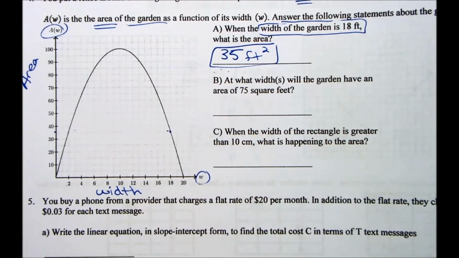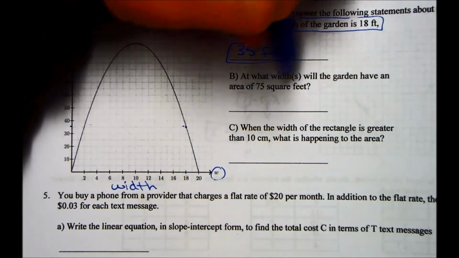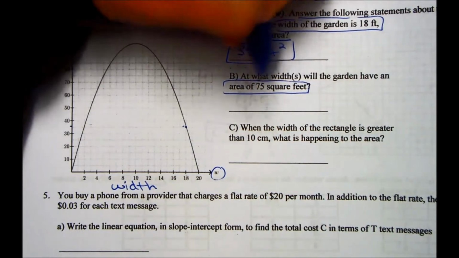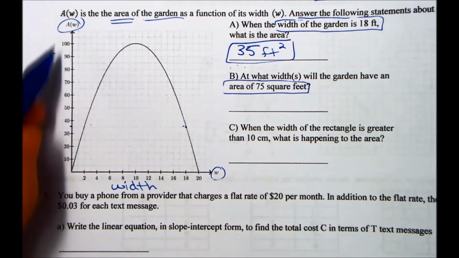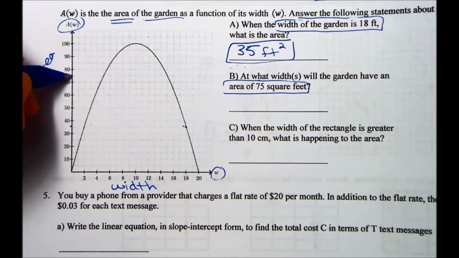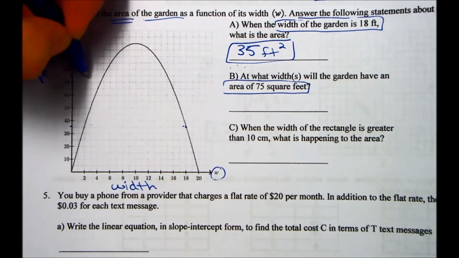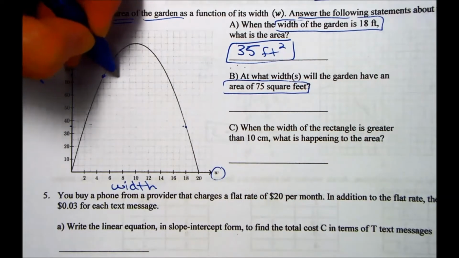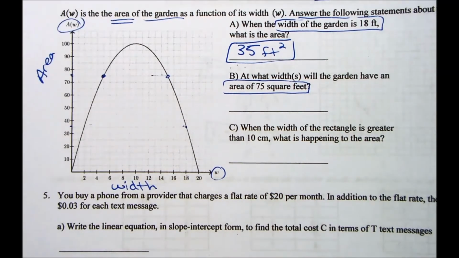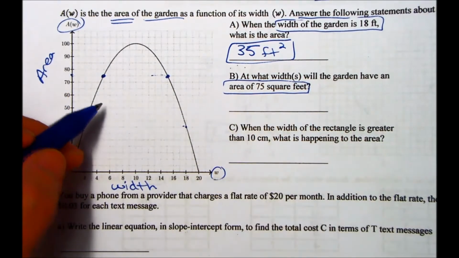B, at what width will the garden have an area of 75 square feet? So they're telling you now the area. So we need to look at the y-axis, which is your area. And if we find 75, that's halfway between 70 and 80, and then go across, we see there's a point here, but there's also a point there. So there are 2 widths that would have an area of 75.